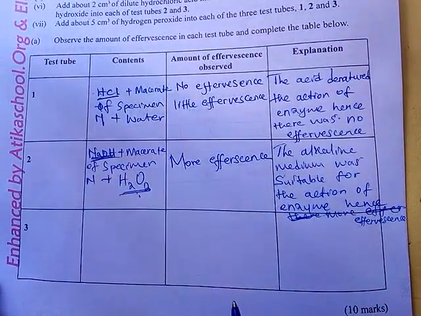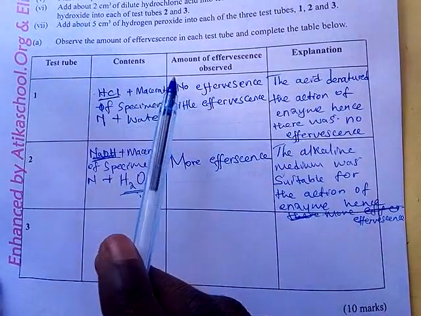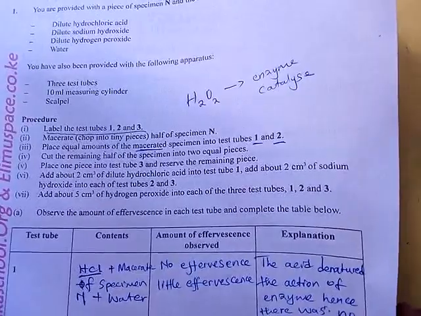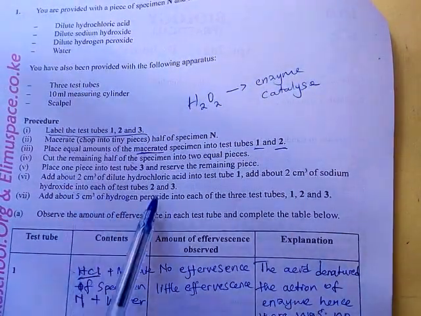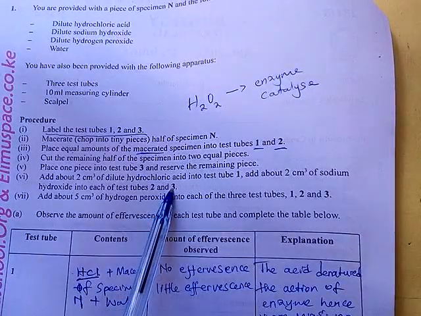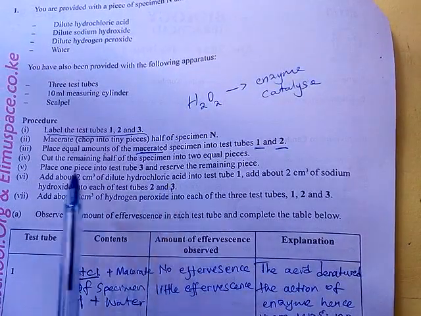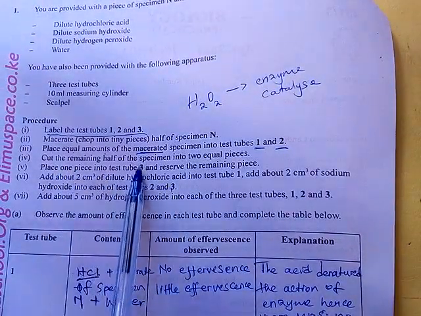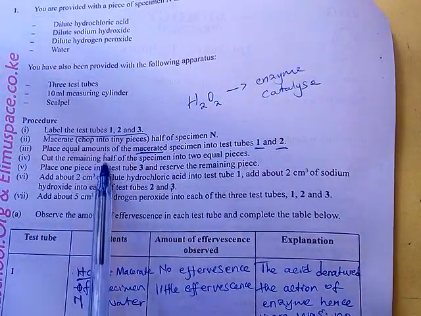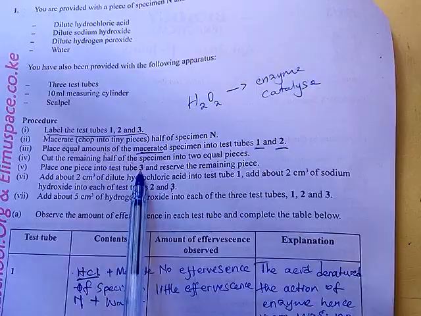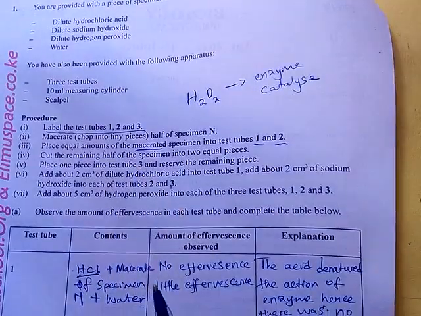In test tube 3 you are told you add sodium hydroxide and then place one piece in the test tube and reserve the remaining piece. So the piece that you cut here you are placing in test tube 3.